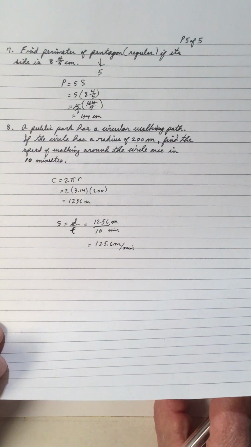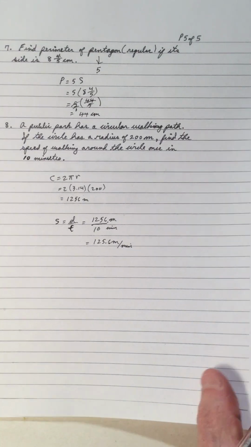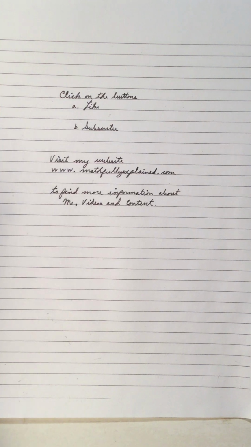So that's a little review of the unit on perimeter of different figures.